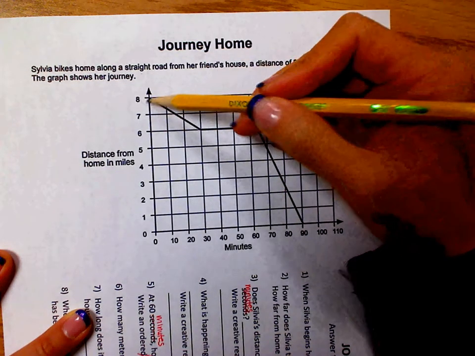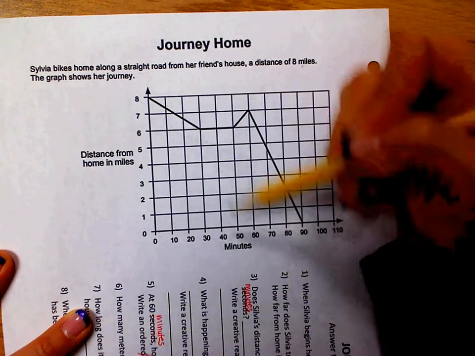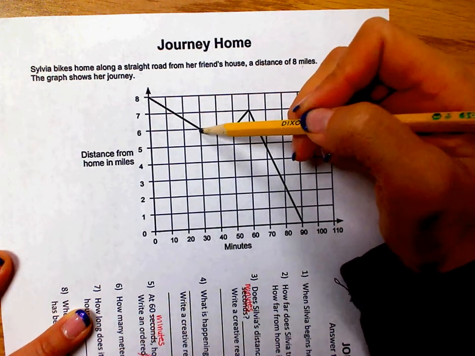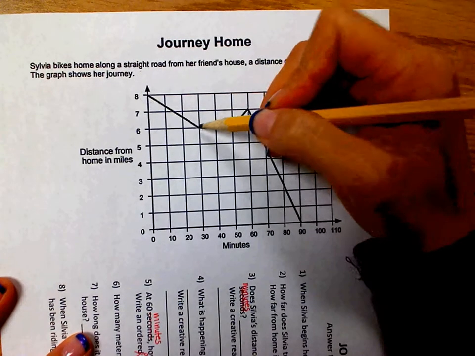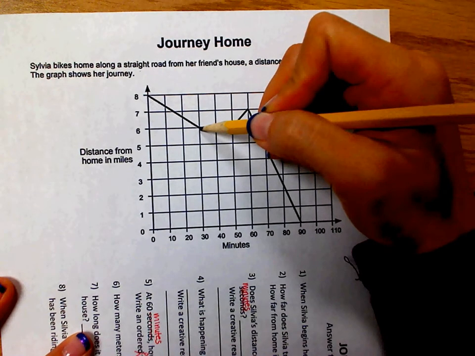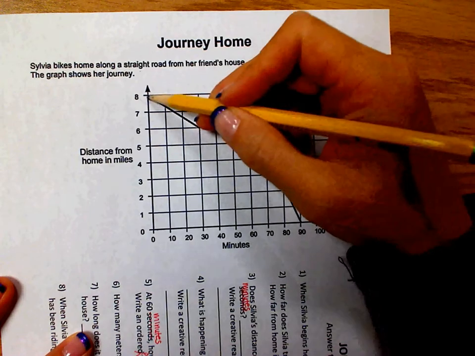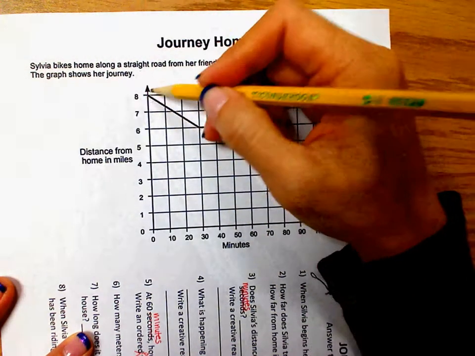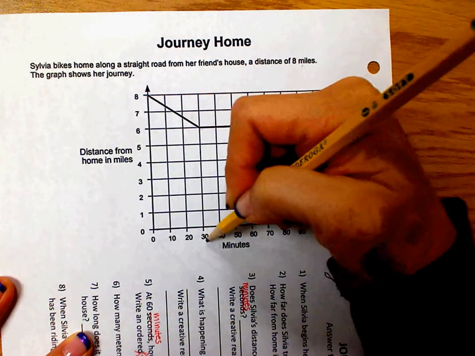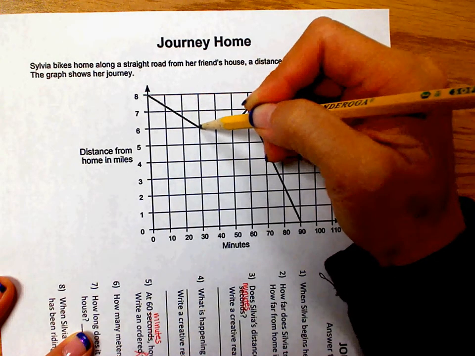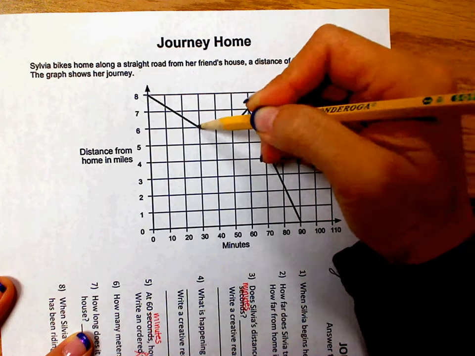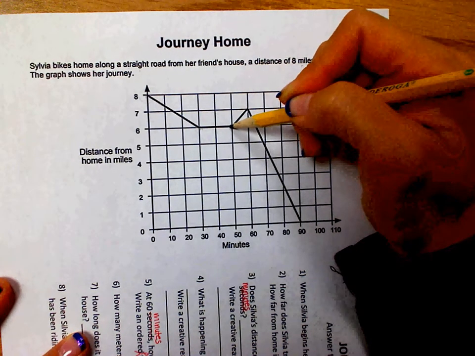Like, for example, from 0 to 30 minutes, she travels 2 miles, which to me seems kind of long, maybe it's a very, very leisurely ride. Okay, so from 8 down to 6, she traveled 2 miles in 30 minutes. And then from 30 to 50 minutes, that's 20 minutes, she didn't move at all. She stayed at 6 miles from home, which means she stopped.